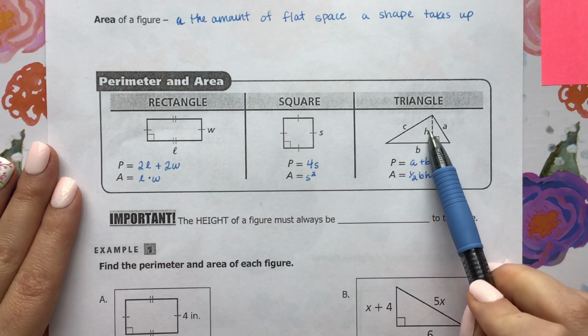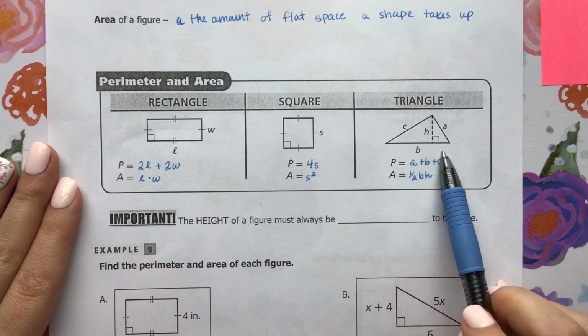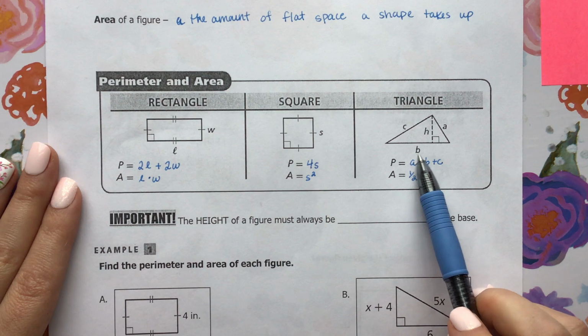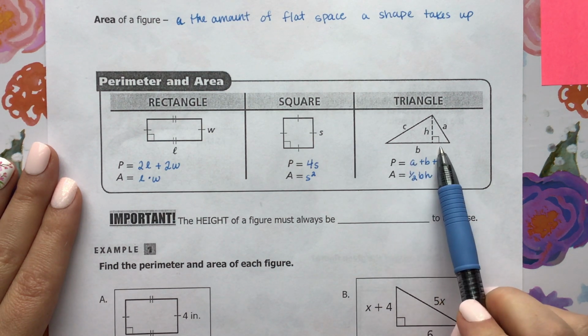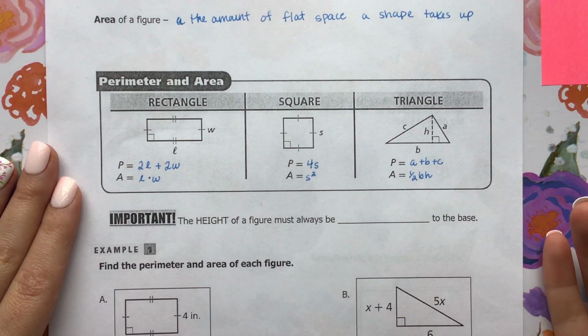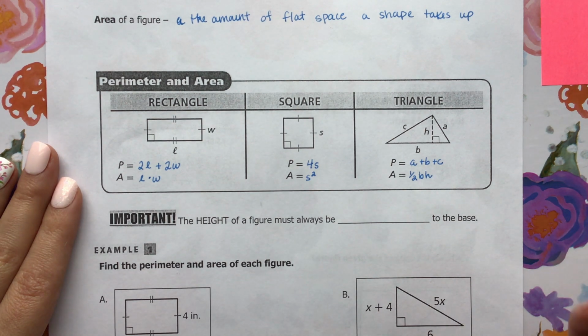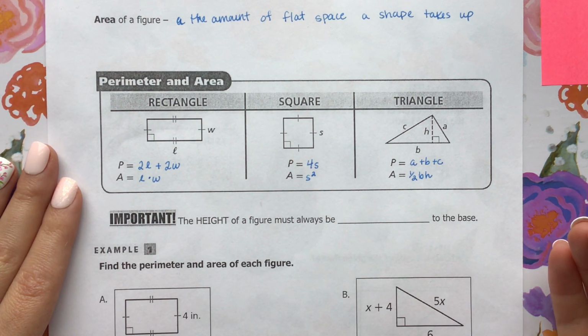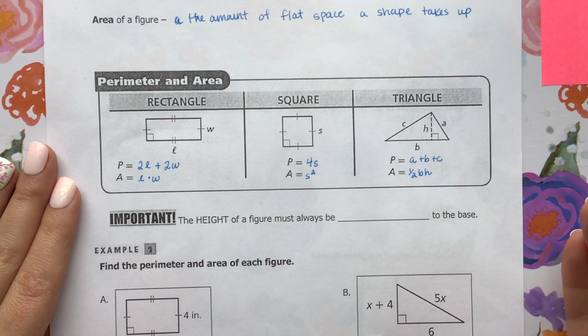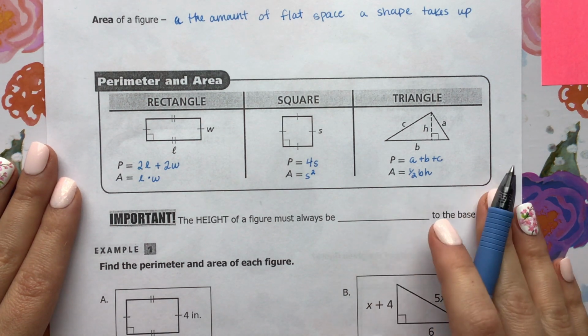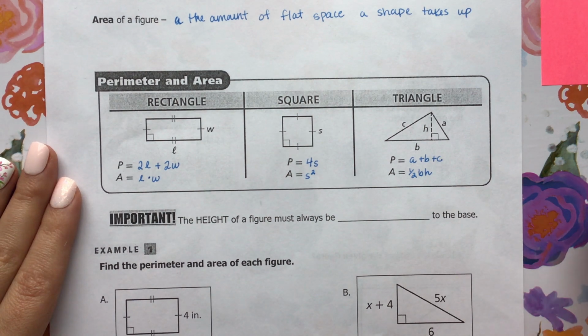So here we have the height drawn in, and B, fortunately, corresponds with B for base and B for that side length. If you have the same letter used multiple times in an image, make sure you know what it is representing, because if you substitute the wrong thing in, then obviously you'll get the wrong answer. So just be mindful of your images and what letter you're using to represent what.